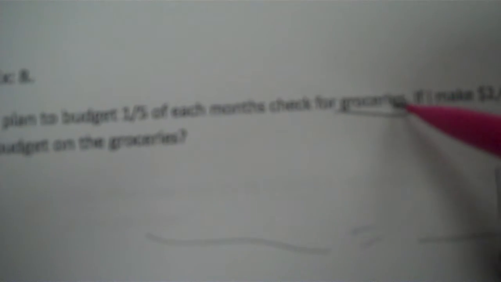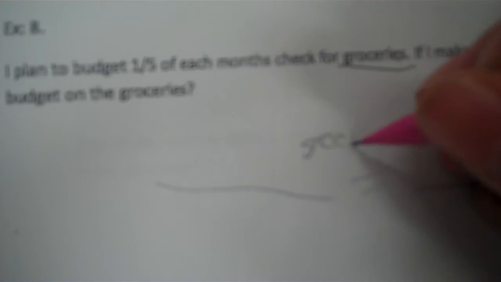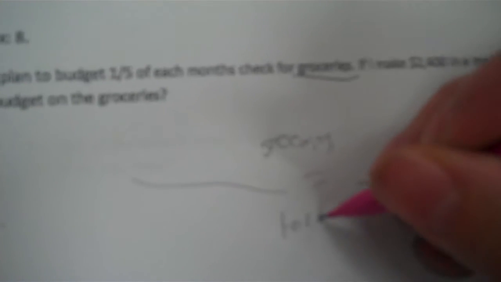Now, again, I don't know where to put that. Well, define it. Groceries and total. Does it say that was spent on groceries? No, that's in a month, so that's your total. So 2,400 times 1 divided by 5 is $480.